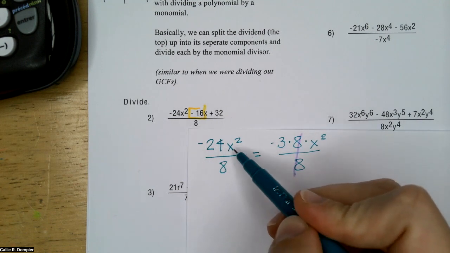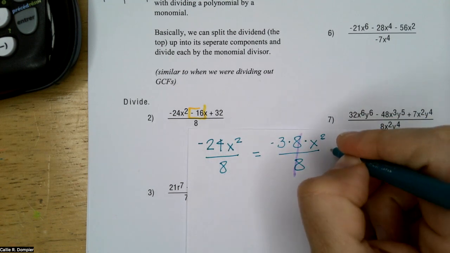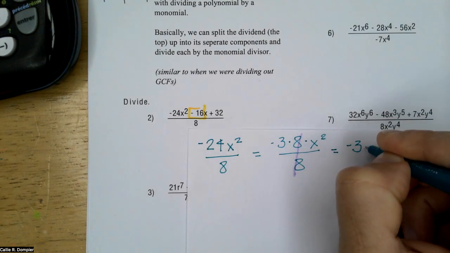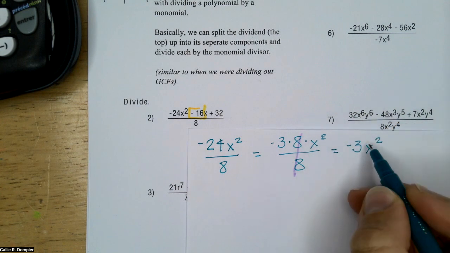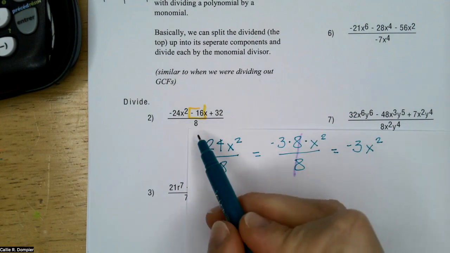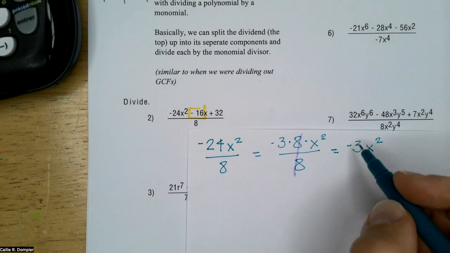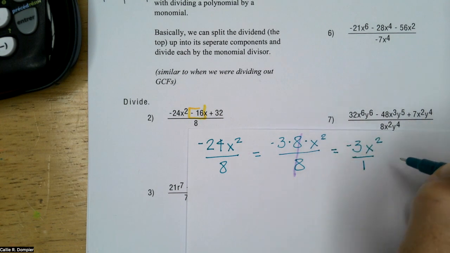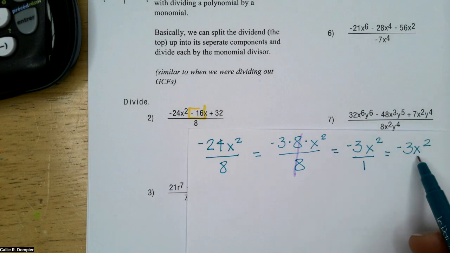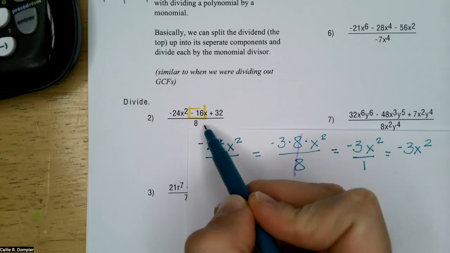So negative 24x squared divided by 8 becomes negative 3x squared. Negative 24 became negative 3, and there's nothing in the denominator. You can put a placeholder of 1, but remember anything divided by 1 is itself. So you can just call it negative 3x squared. The x squared stays the same because there are no x's to cancel in the bottom.